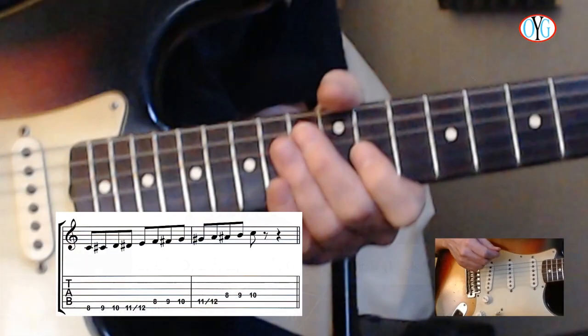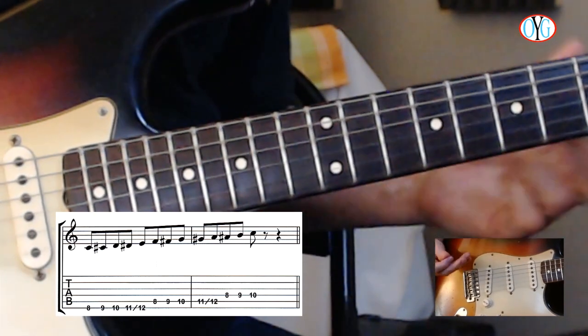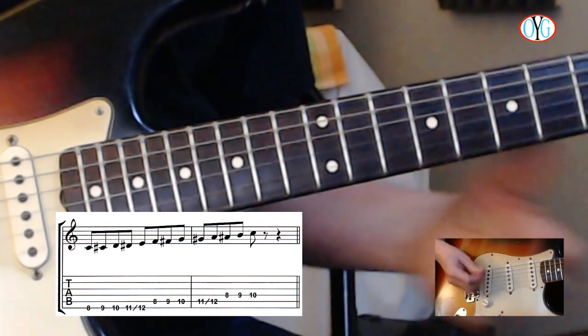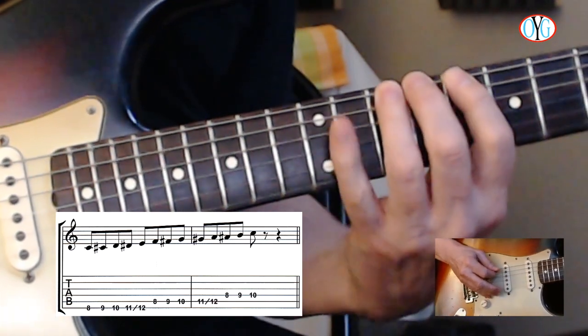Let me demonstrate on the guitar so you are clear in understanding what we're talking about. All right, here you see the tabbed out version of the chromatic scale just as before. We're going to start on C, C sharp, D, D sharp.